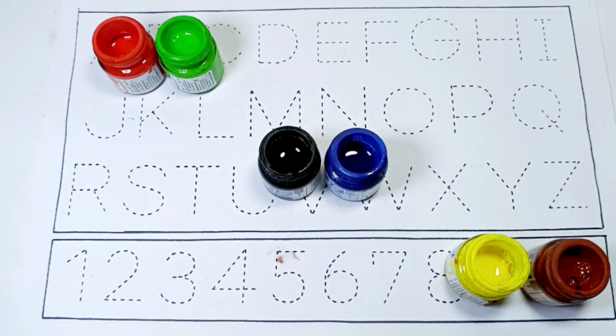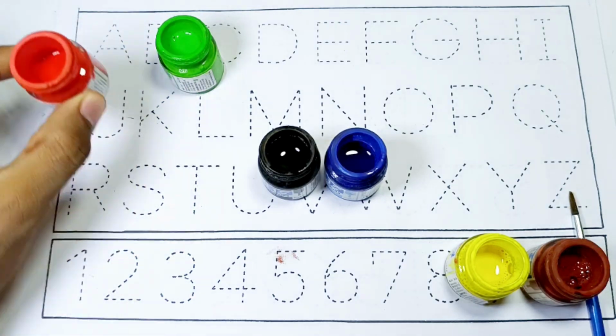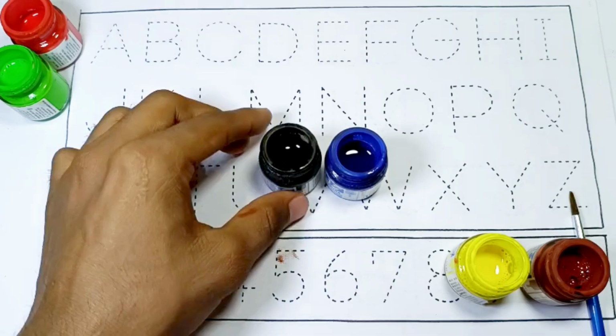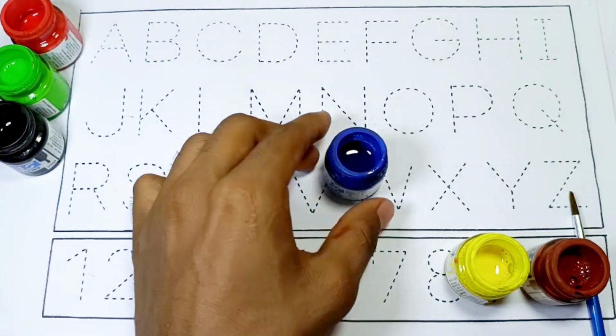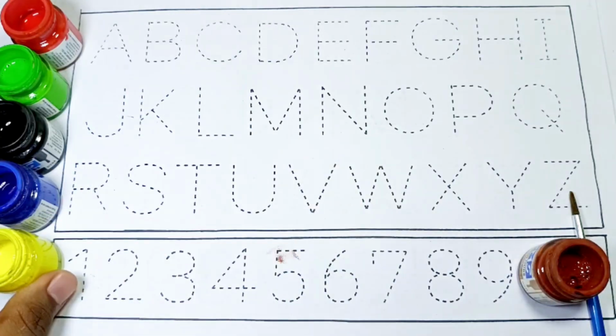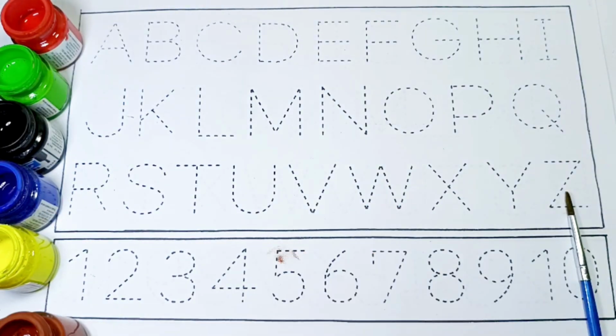Today we will learn and draw capital letters, alphabets A to Z, and numbers 1 to 10. So kids, let's learn the names of the colors. Red color, green color, black color, blue color, yellow color and brown color.